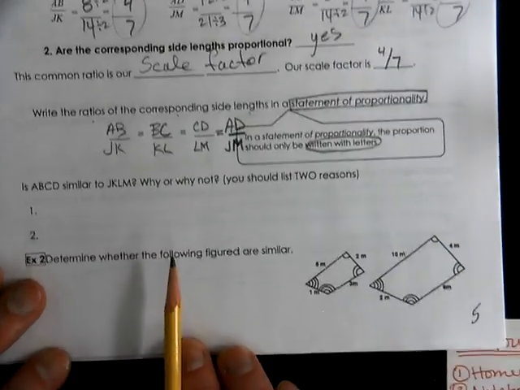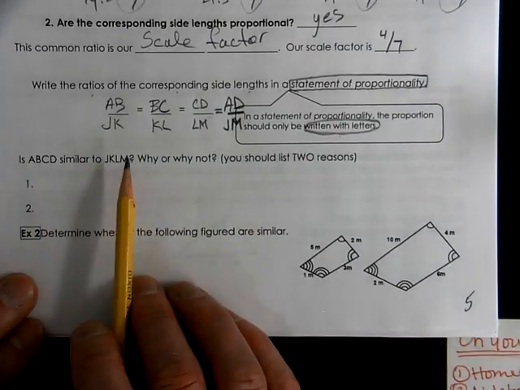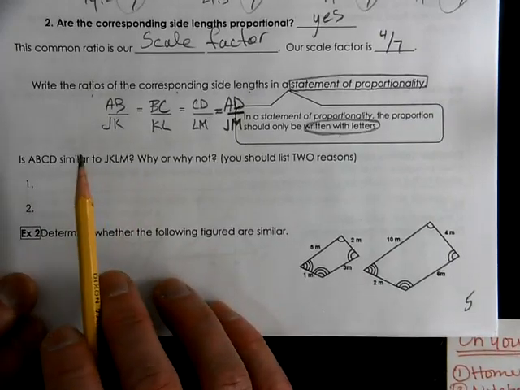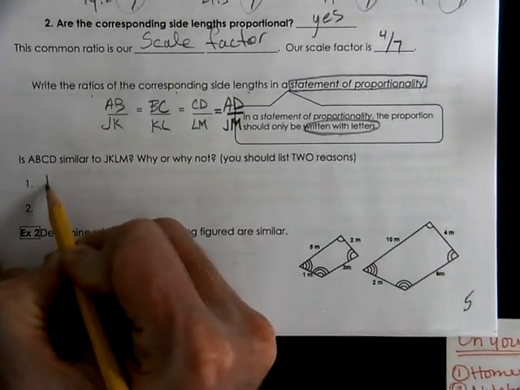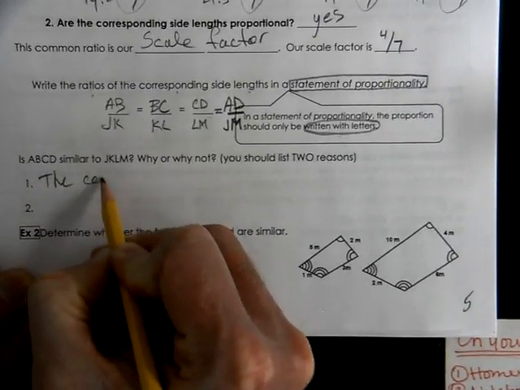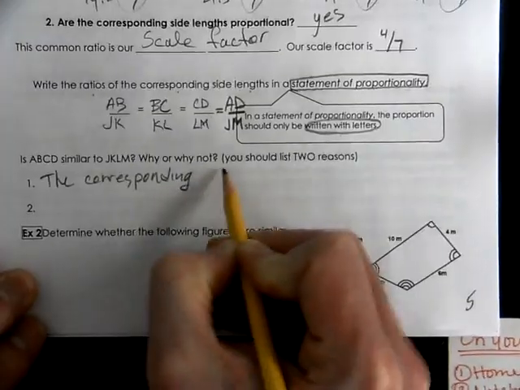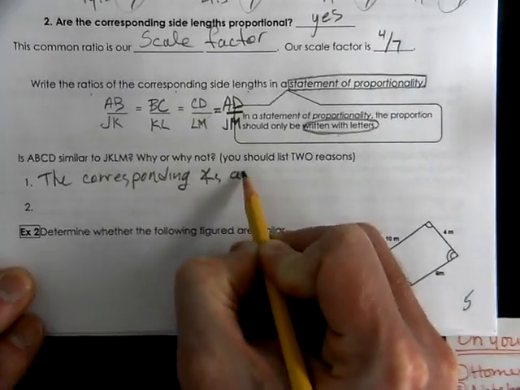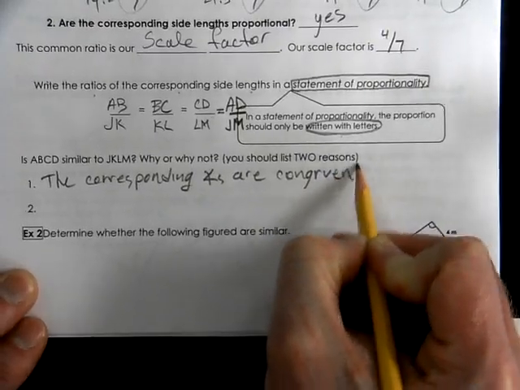So what do we need to know to show if 2 figures, 2 polygons, are similar to each other? The corresponding angles are congruent. We have that.